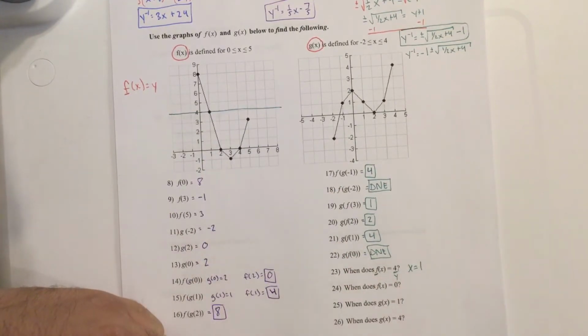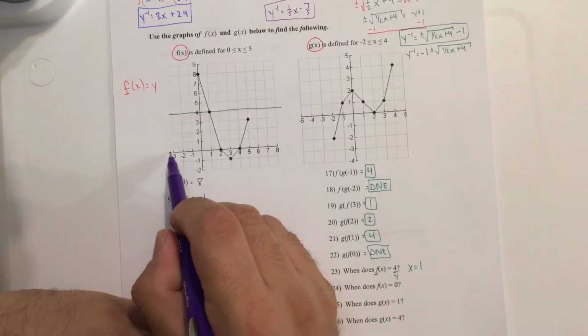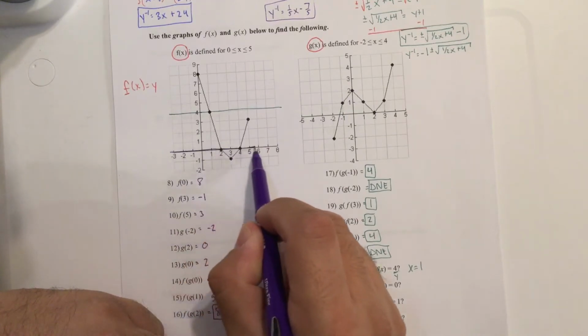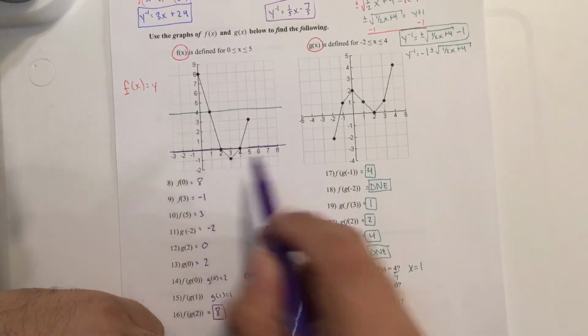So x equals 1. For the next one, it says, when does f of x equal 0? So we're going to go for y is 0 on the f graph. When I draw my line through, you can see it hits at 2 points, x equals 2 and x equals 4.